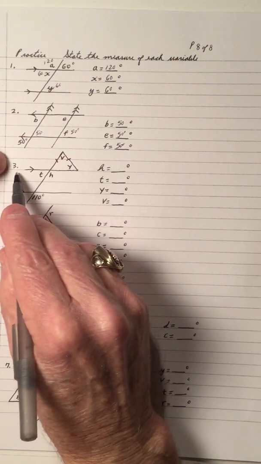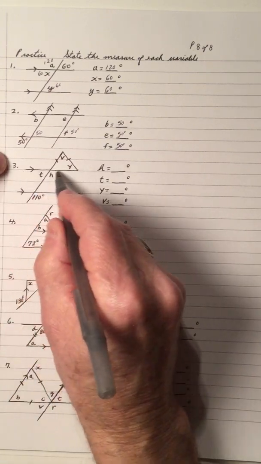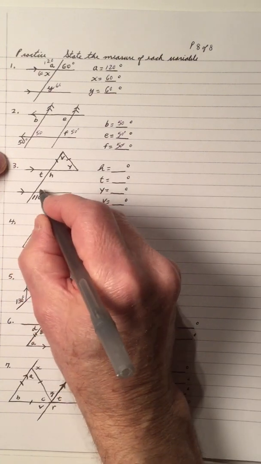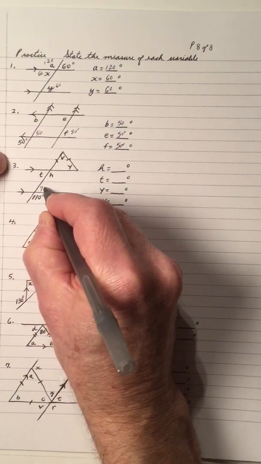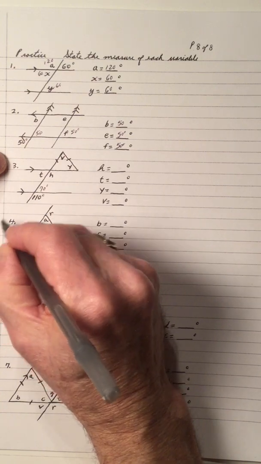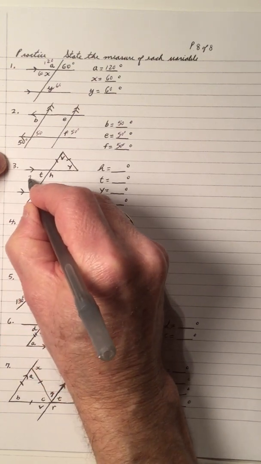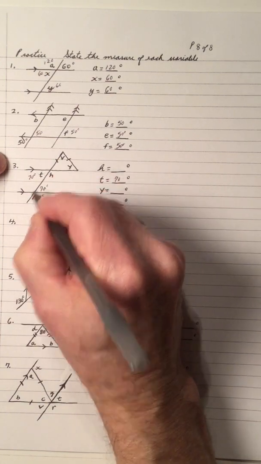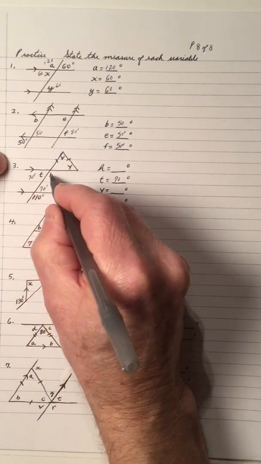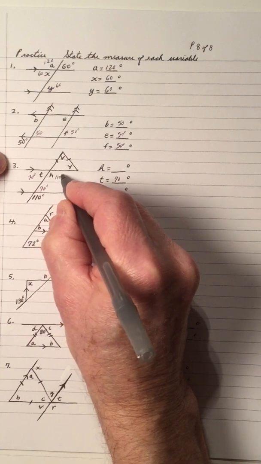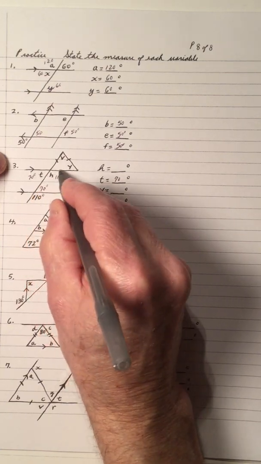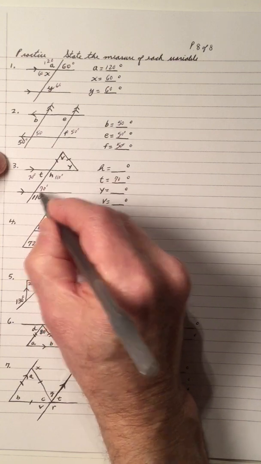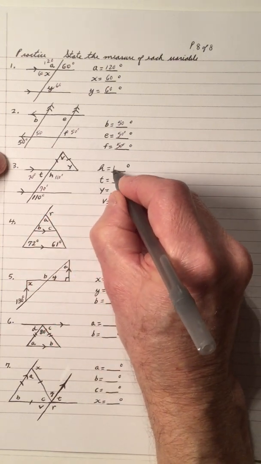And let's go with number 3. Parallel lines right here given, and we have 110 here. So that means that angle there is 70 because of 180. So T is 70 because of alternate interior. And if that's 70, H is 110. Two reasons: there's a straight angle right here, 70 and 110, or corresponding angles are equal. So H is equal to 110.